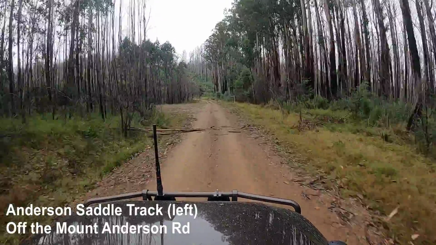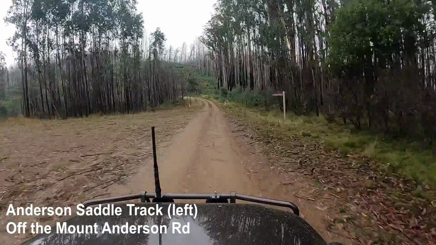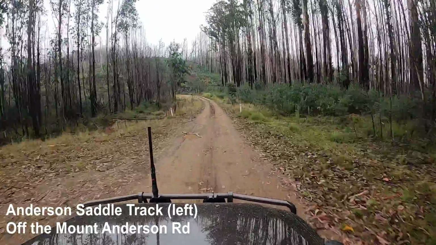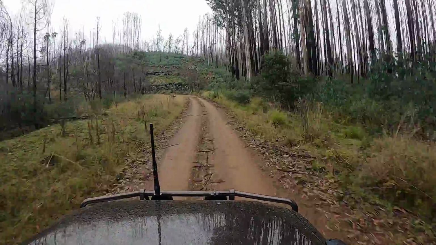Just coming up here, you can see another track to the left. That's the Anderson Saddle Track. So that's a dead-end track. Not for today, but we might have to check that out sometime.